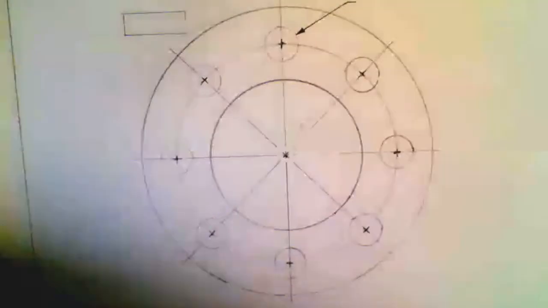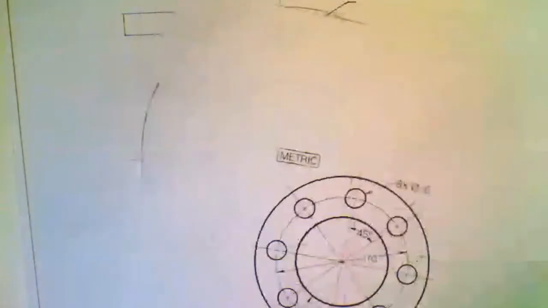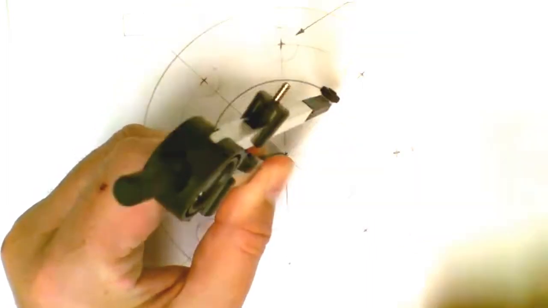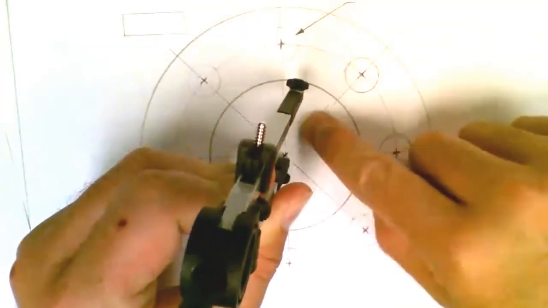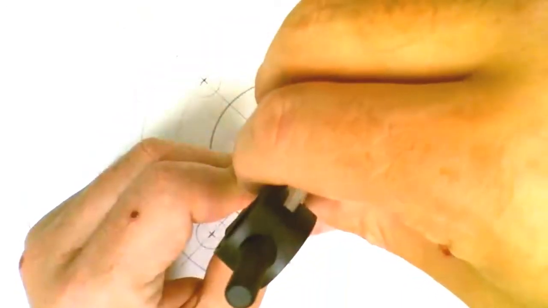For the 45-degree dimension, I want to make my leader line with a compass. So I'm going to set it at the same center point, and then I'm going to find a distance inside of this sort of pie shape that gives me enough room to write the number 45. That looks to be about right about there. And I will mark my compass.